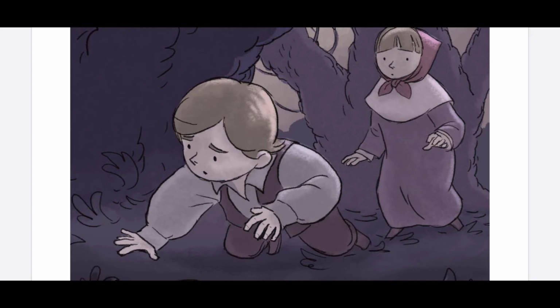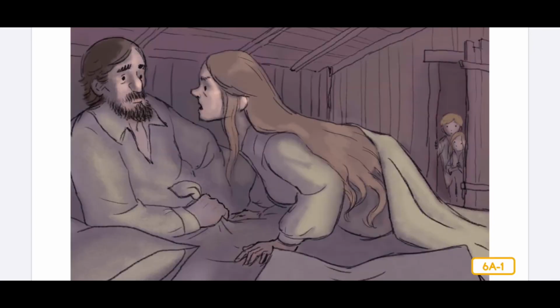Okay, let's go back into the text to see if we can find some support for our answer. Get ready. Once upon a time, near a deep, dark forest, lived a poor woodcutter, his wife, and 2 children. The boy was named Hansel and the girl was named Gretel. The family never had very much to eat, and now when times are hard, people around them in the land were starving.